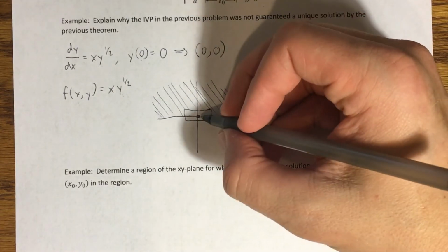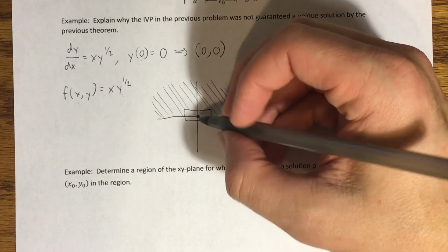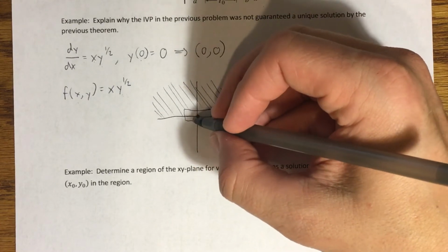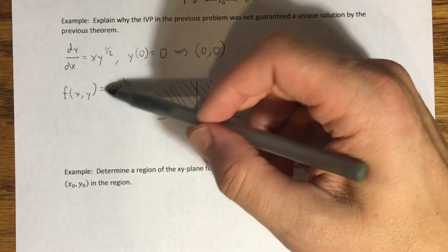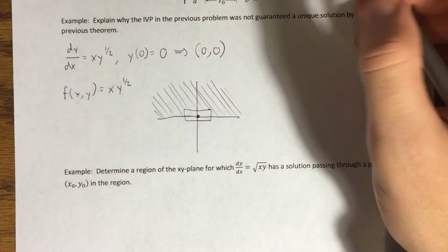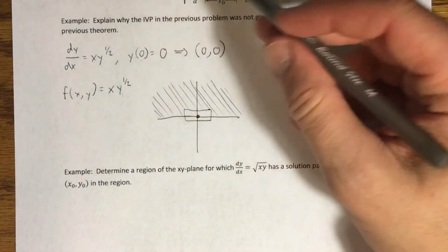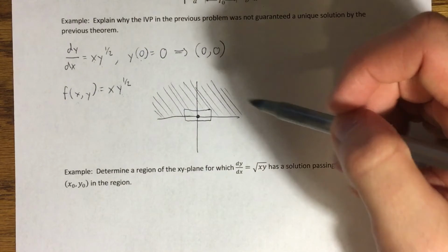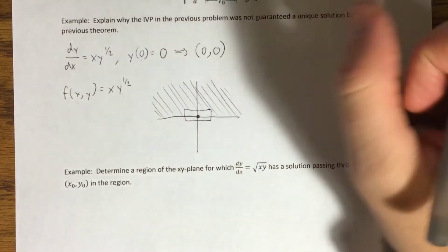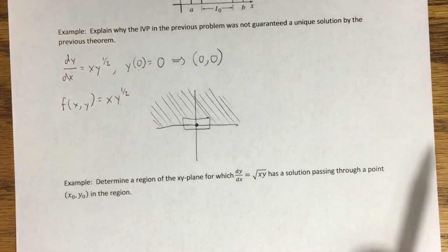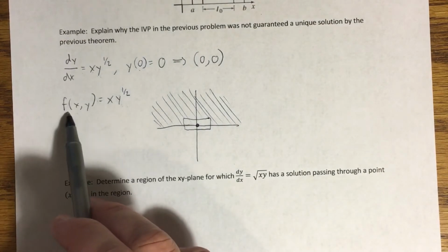So again, any rectangle that has that point in its interior is going to venture into territory where the f of x, y here is not continuous. So that means I can't meet the criteria of that theorem, which means I have no guarantee of a unique solution here.